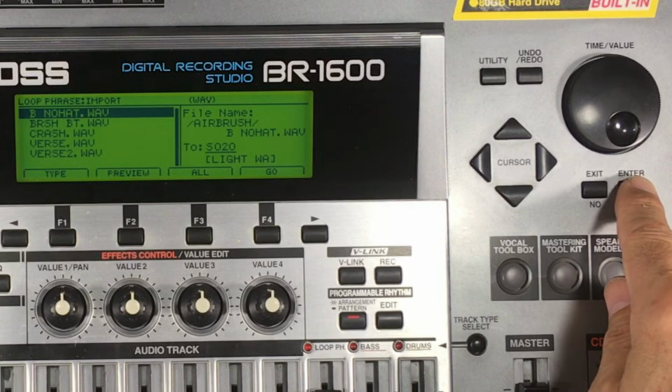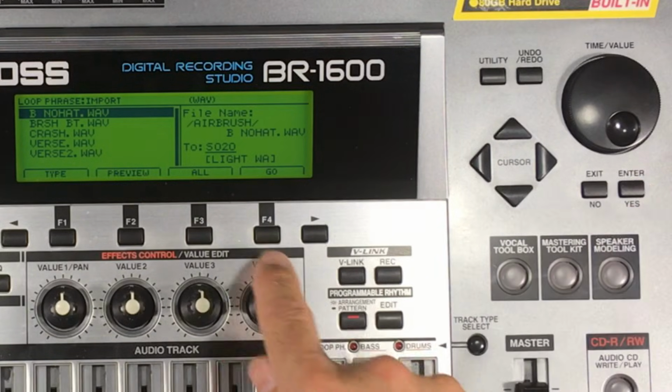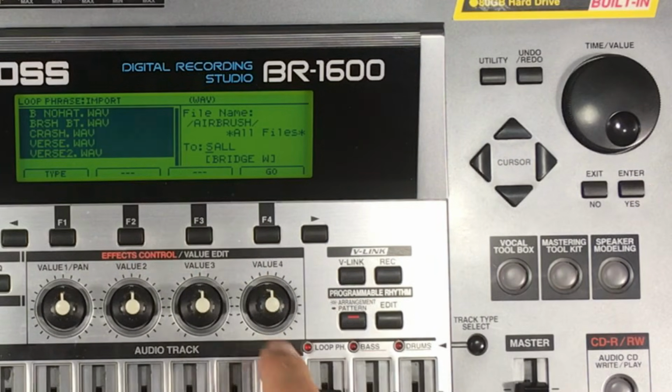To read all the files in at once, use the All button. Move the cursor to the right to select a location bank and press F4 Go to read all the samples into the selected bank. They will be written into the bank starting from position 1 with a maximum of 50 files read at any one time, even if more are selected. Any files existing in the destination banks will be overwritten.